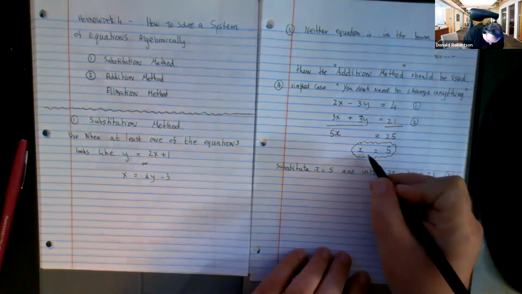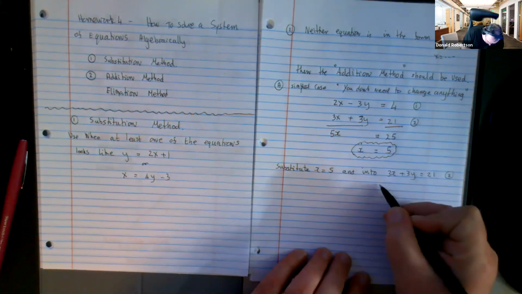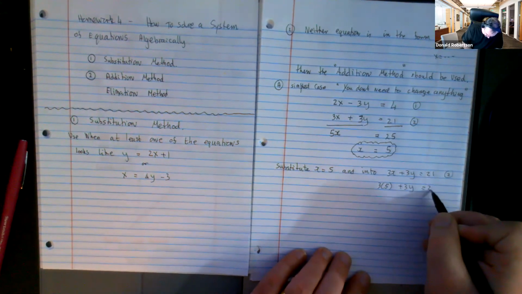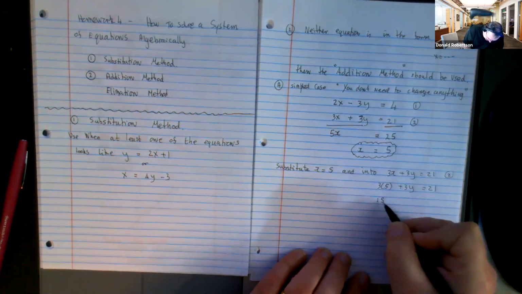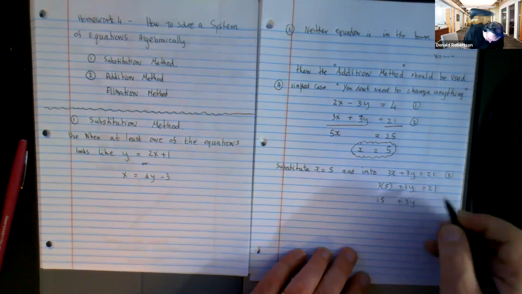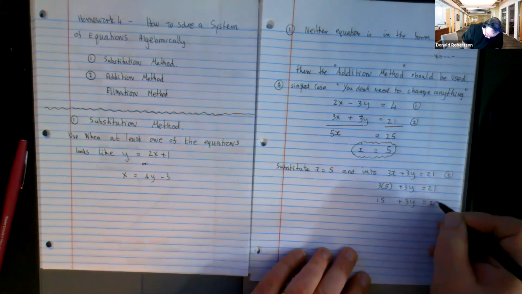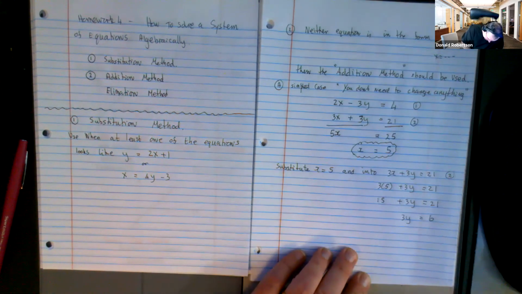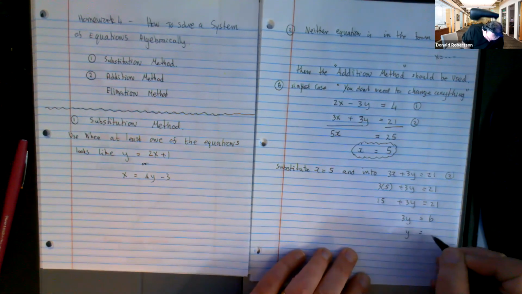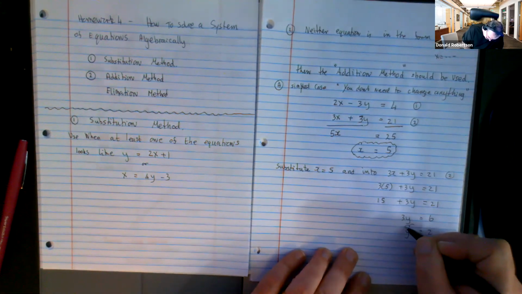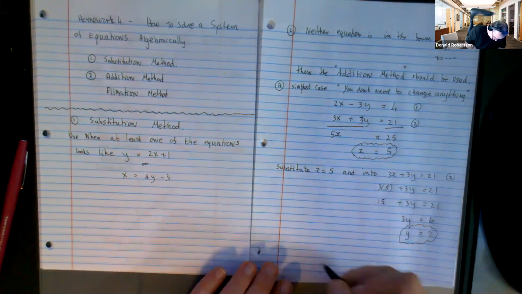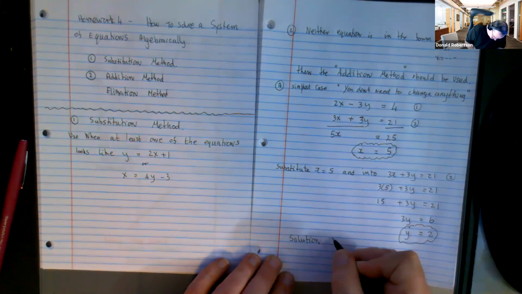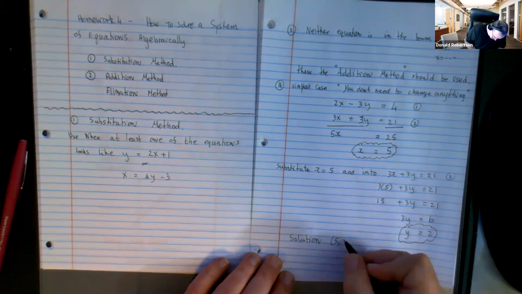Right, so x is 5. So 3 lots of x becomes 3 lots of 5. Add 3y equals 21. 15 plus 3y equals 21. Subtract 15 from both sides, and then divide both sides by 3. And we have our solution. And our solution is x is 5 and y is 2.